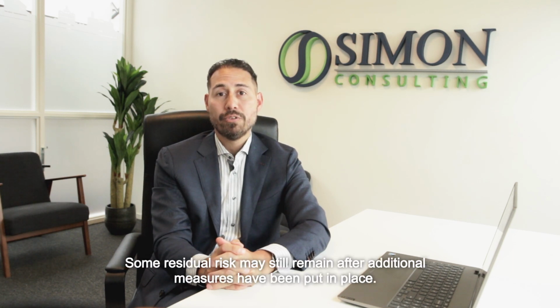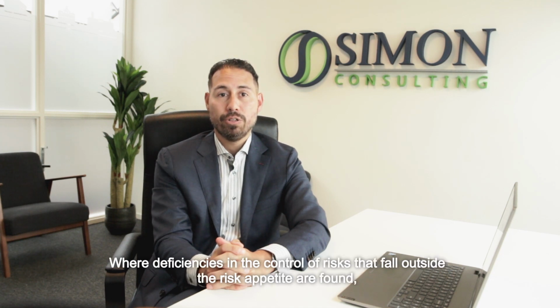Note that it will be impossible to reduce risk to absolute zero. Some residual risk may still remain after additional measures have been put in place. Where deficiencies in the controls of risks that fall outside the risk appetite are found, it is however particularly important for management to be aware of. Management will then have to act on the deficiencies identified in the risk assessment.